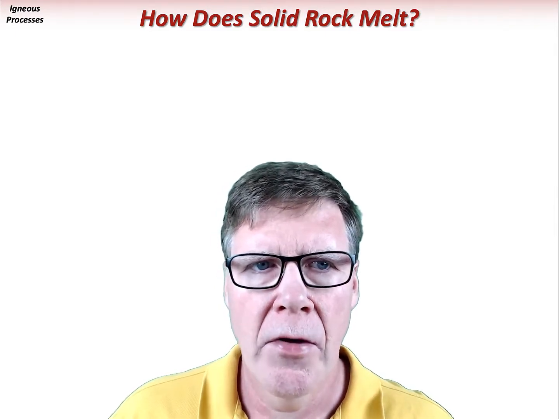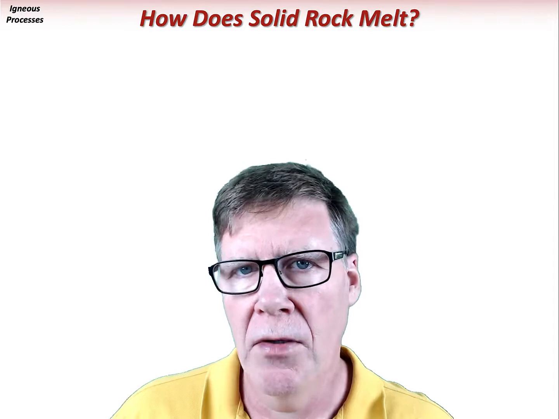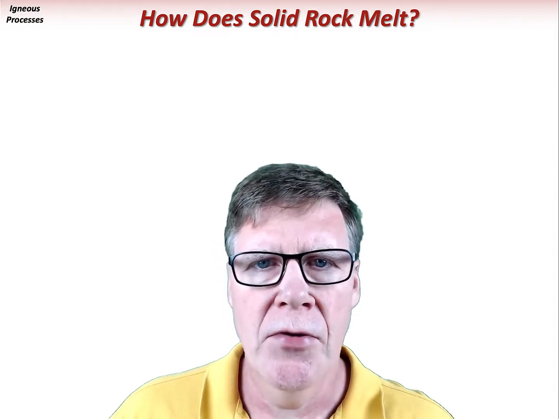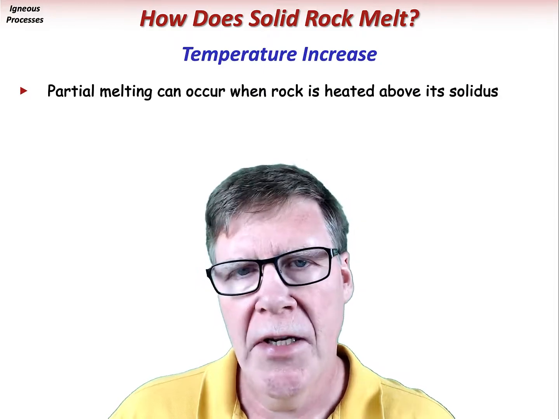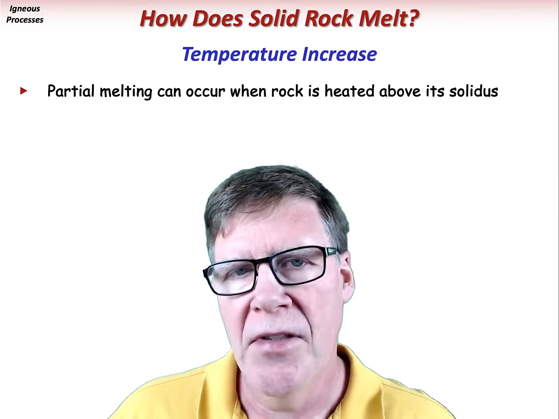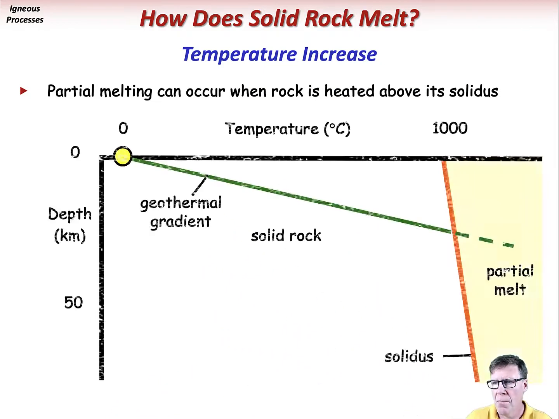So, what factors are important in the melting of solid rock? Well, there are a number of ways in which solid rock can melt, but the most obvious would be to increase its temperature. We've seen that partial melting can occur when a rock is heated above its solidus. This diagram shows this situation with the geothermal gradient passing through the solidus and partial melting occurring.